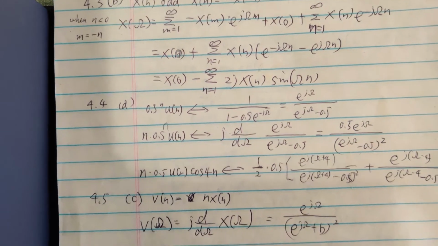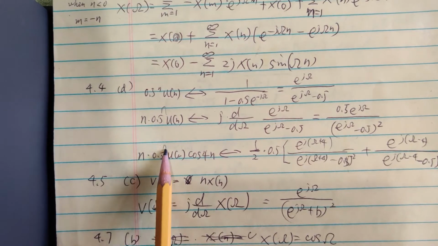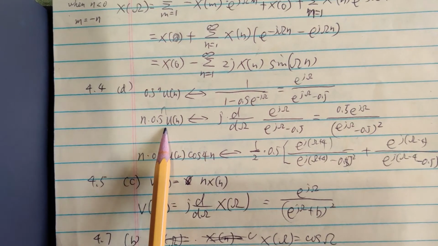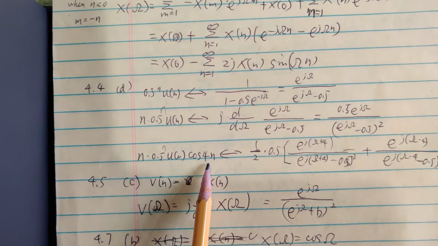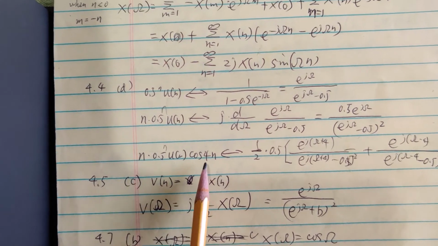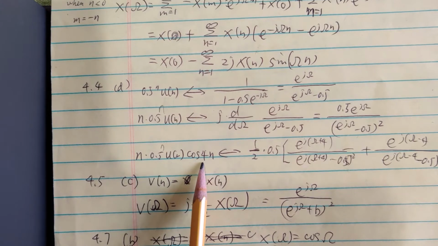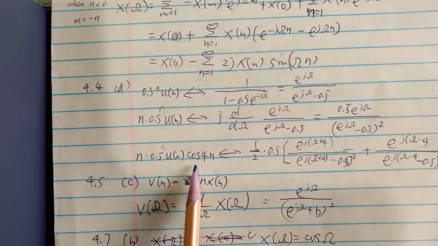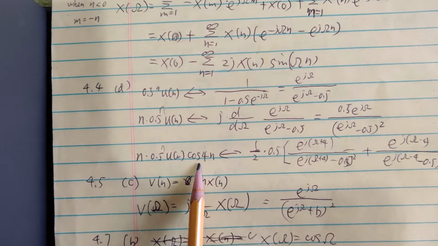Okay, next we use a property one more time. Compared with the previous one we just calculated, we have cosine 4n times the entire sequence. Any sequence times cosine, we use another property similar to frequency shift.